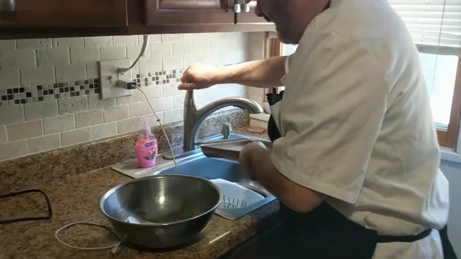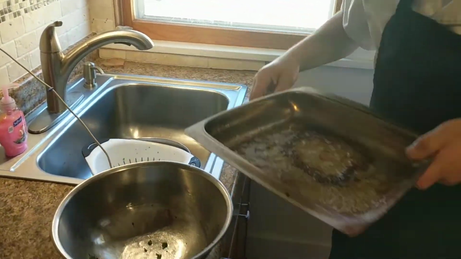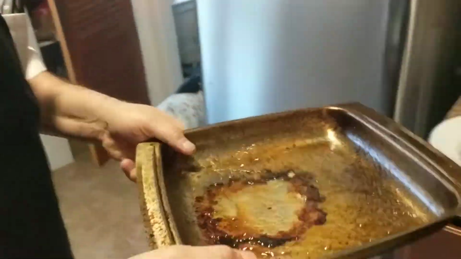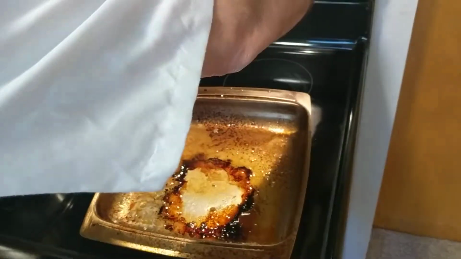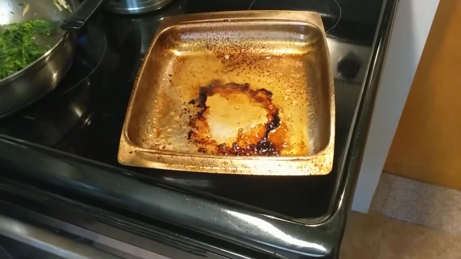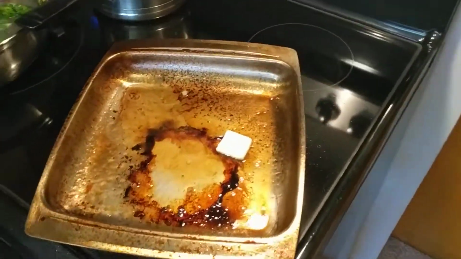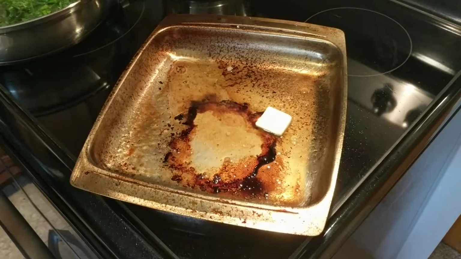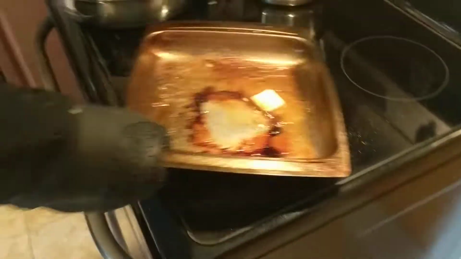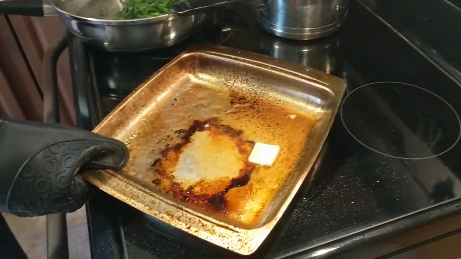And if you want a little gravy, I'll just come over here and grab a little bit of hot water. Smash that around a little bit. If you want, you can go and put this right on the stove. And you can add a little butter. And what you do with this now is you just use the heat of the pan to put the butter in.